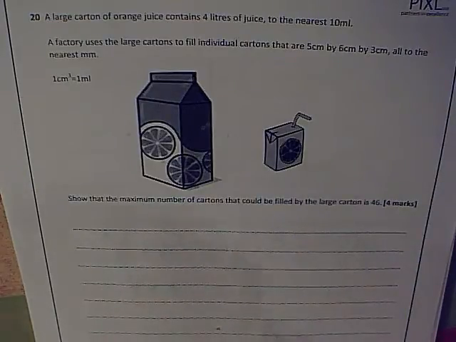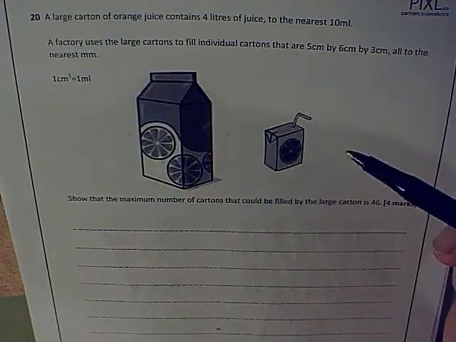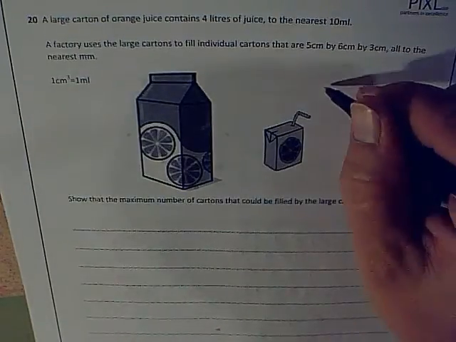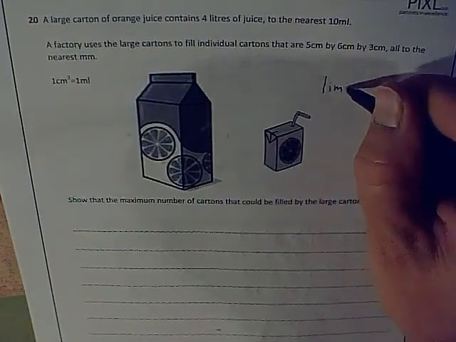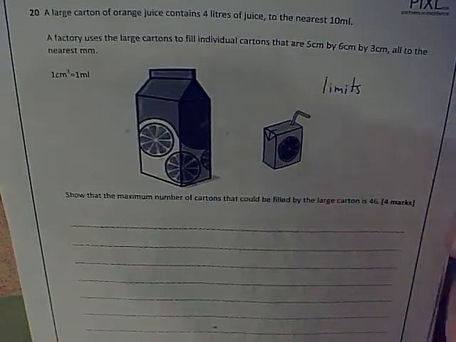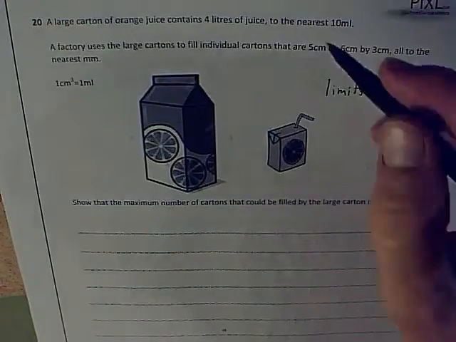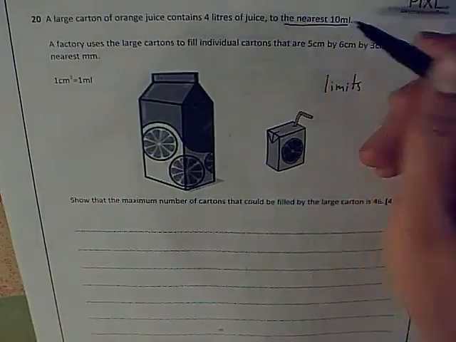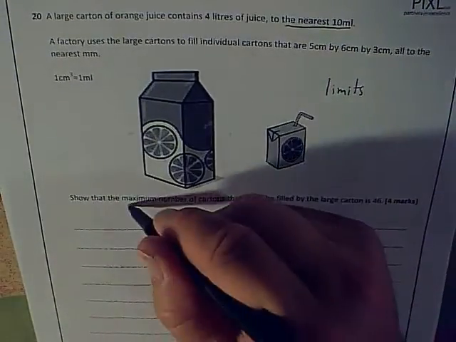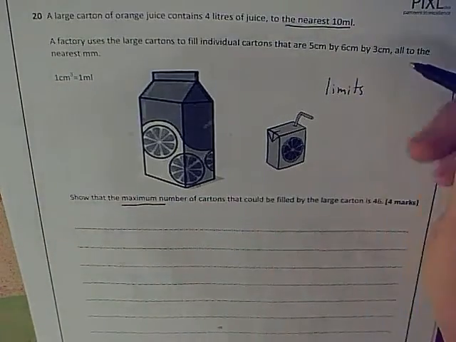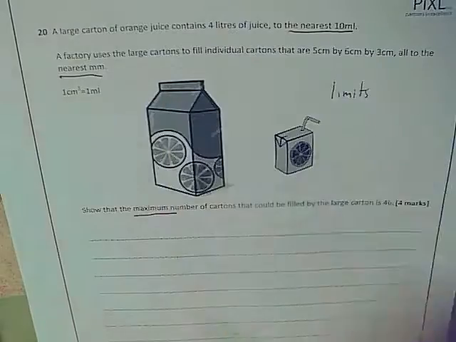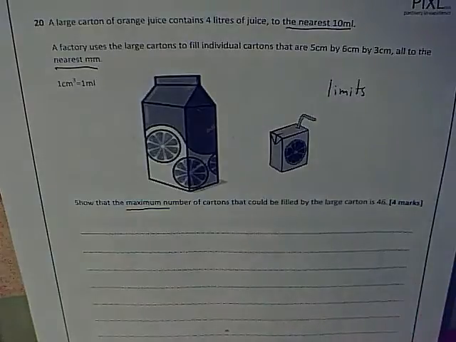So the key thing is to work out what kind of question this is. And it's a limits question. I should be clued into that by the fact that it's constantly talking about the nearest and the maximum number. It's a limits question.